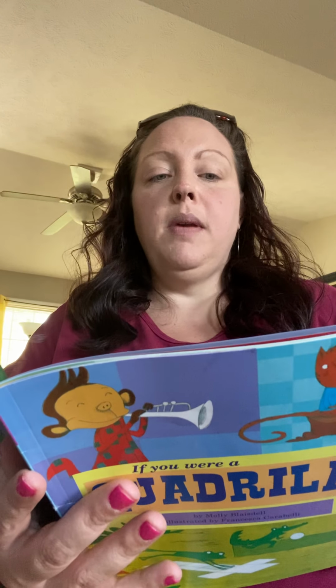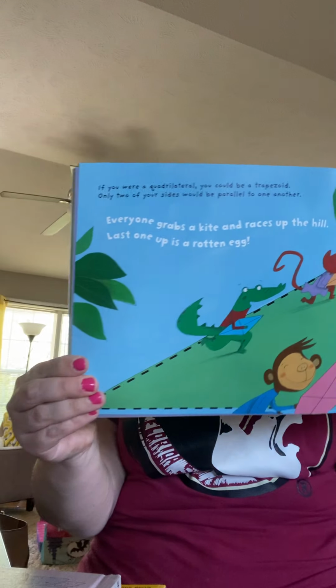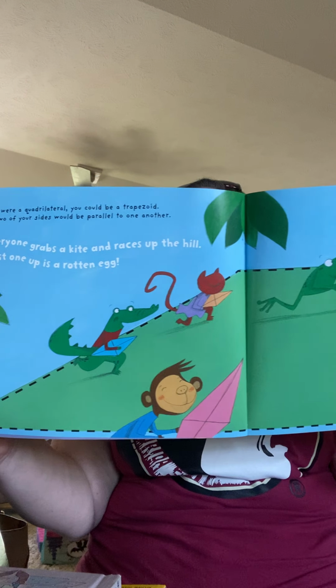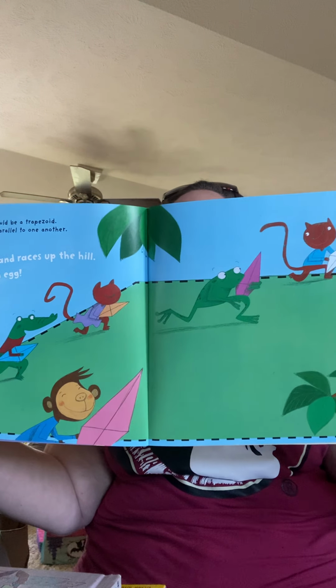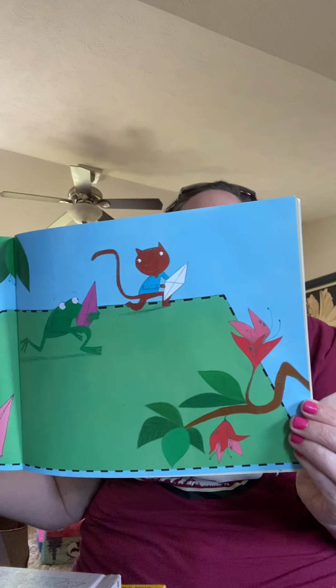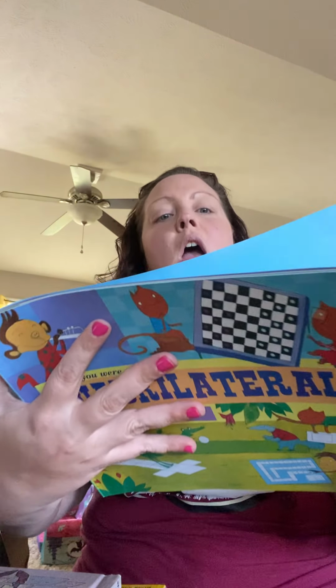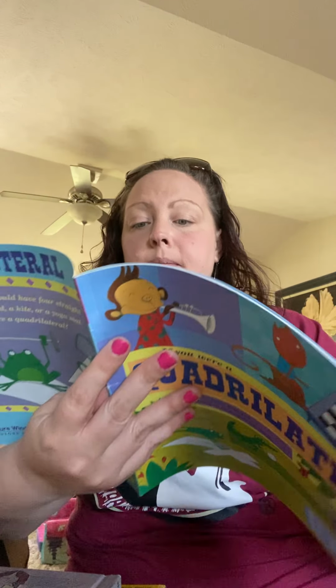If you are a quadrilateral, you could be a trapezoid. Only two of your sides would be parallel to one another. Everyone grabs a kite and races up the hill. Last one up is a rotten egg. You could fly high in the sky if you were a quadrilateral.